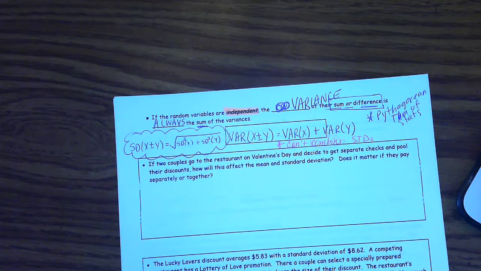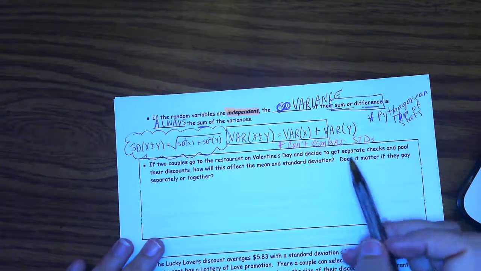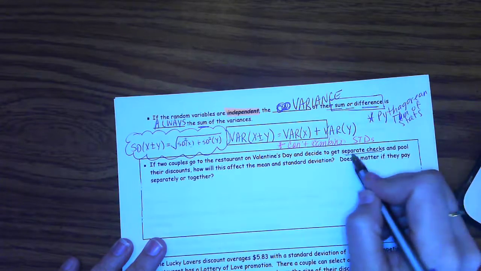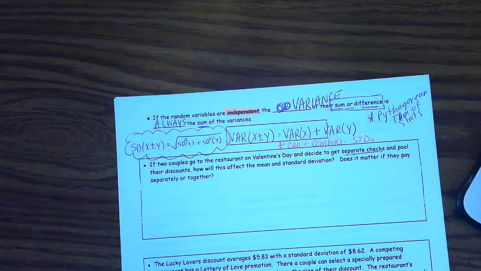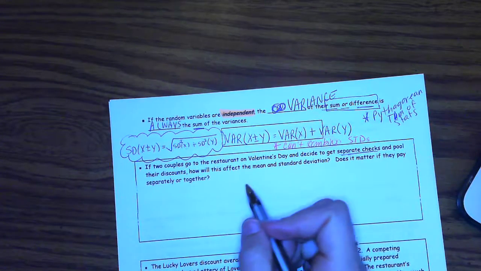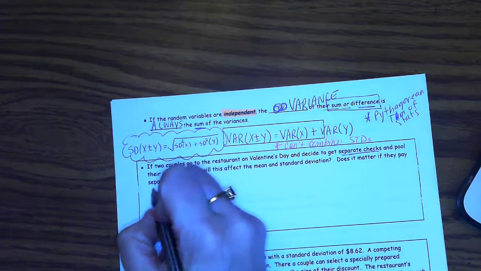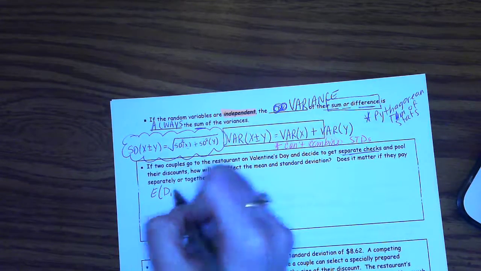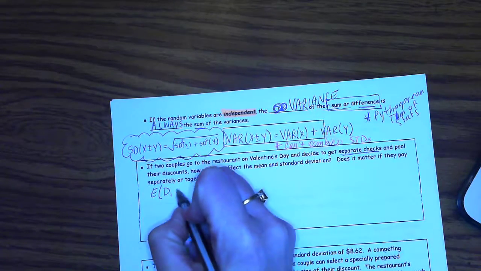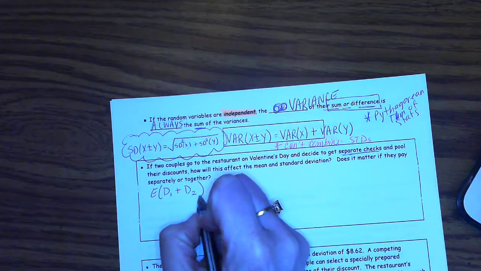All right, so if two couples go to a restaurant on Valentine's Day and they decide to get separate checks and then pool their discounts afterwards, how will this affect the mean and the standard deviation? So what's happening here is, instead of like in the previous problem where they dine on one check and double their discount, this time they're going to pool their discount. So one couple is going to get a discount and then the other couple is going to get a discount.